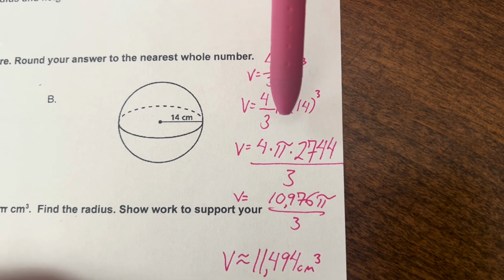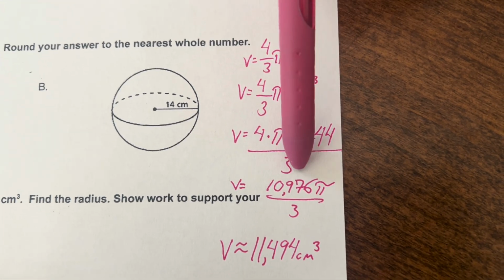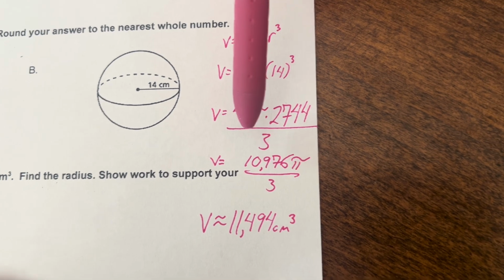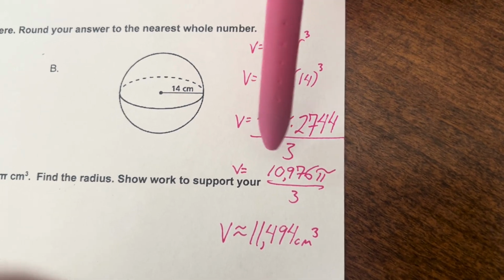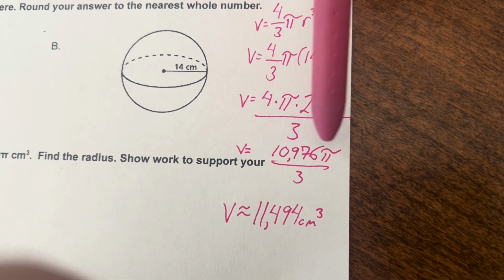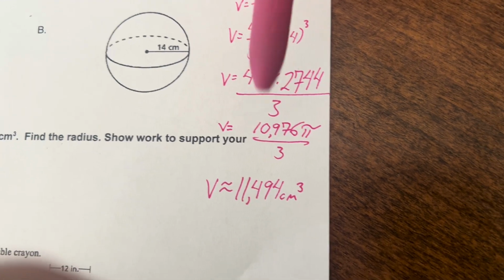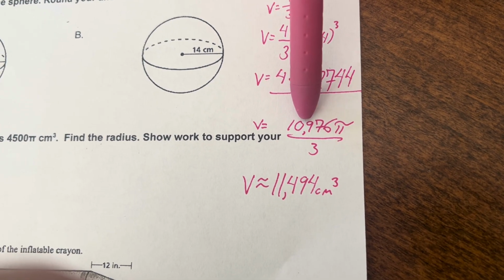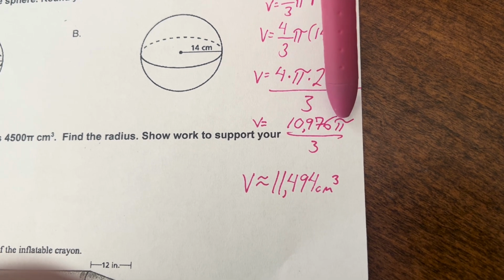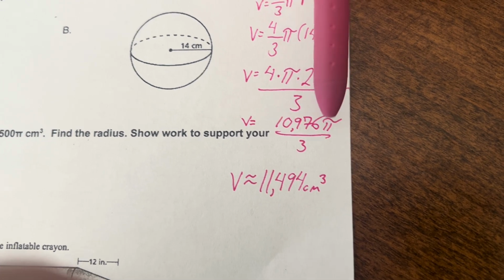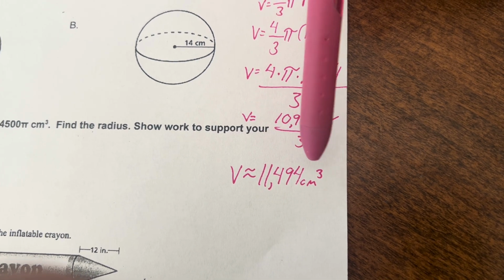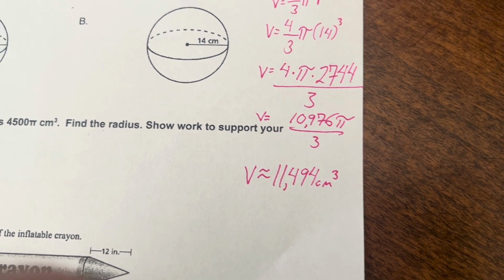And because we're multiplying by 4/3, that means I'm multiplying by 4, dividing by 3. So 4 times 2,744 is 10,976 pi divided by 3. And then when I multiply that by pi, and then divide by 3, you end up with a final answer of 11,494 cubic centimeters, or centimeters cubed.